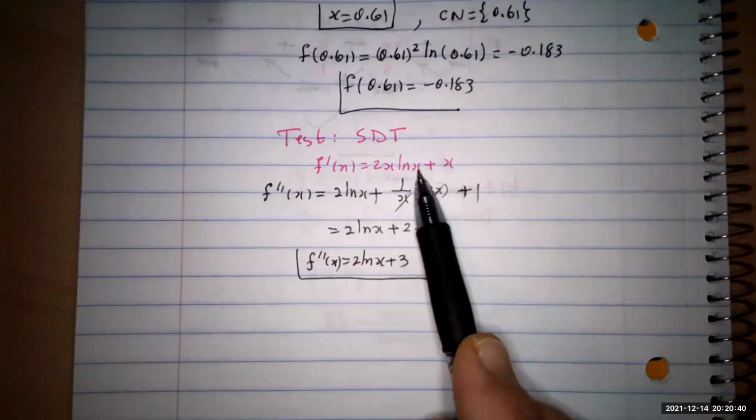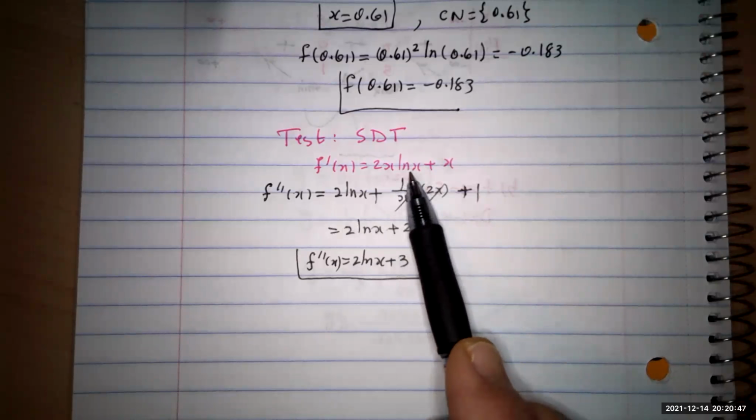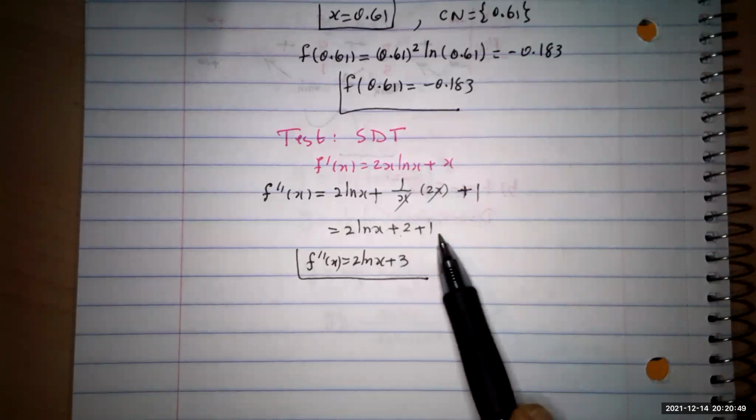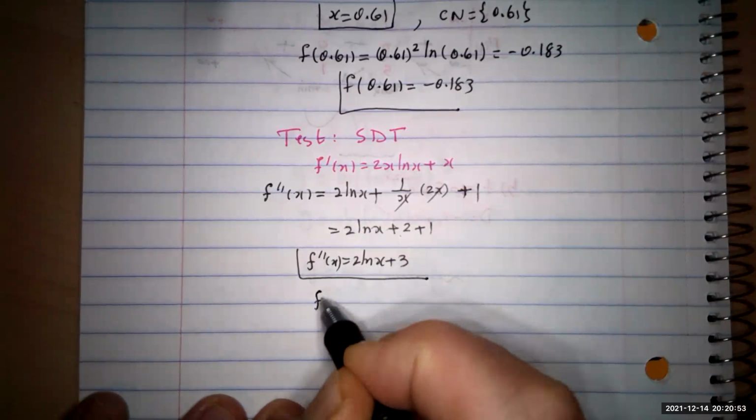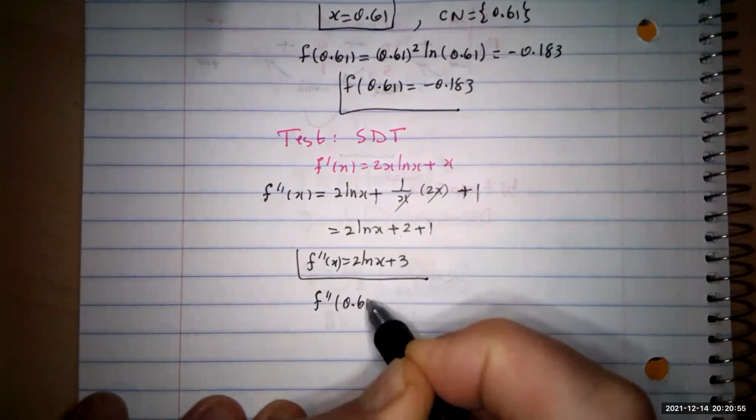And this is the product rule. You have to apply the product rule. You have the first times the derivative of the second, plus the second times the derivative of the first: 2 times ln x, plus the second one, 1 over x, and then 2 and the 1 would be 3. Now you have to drop in this 0.61.